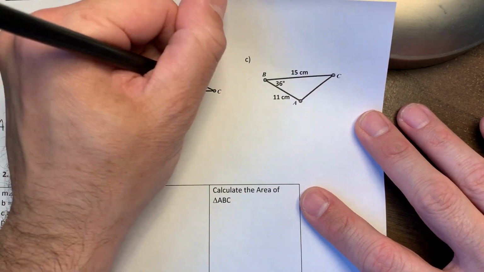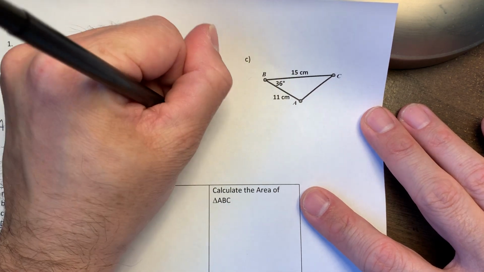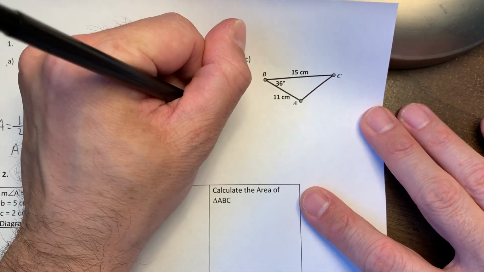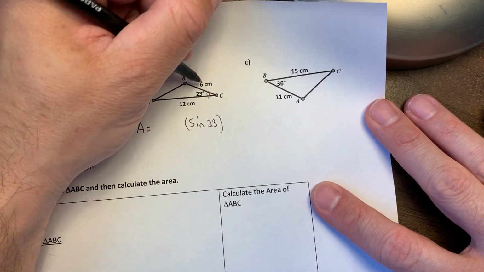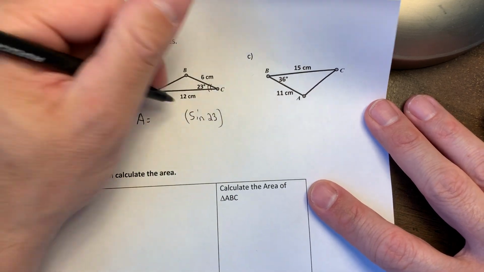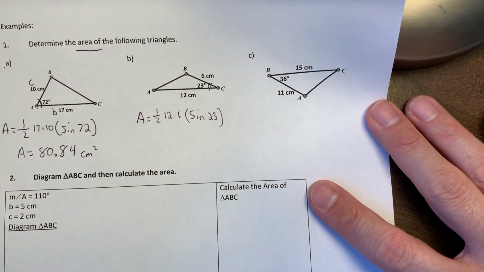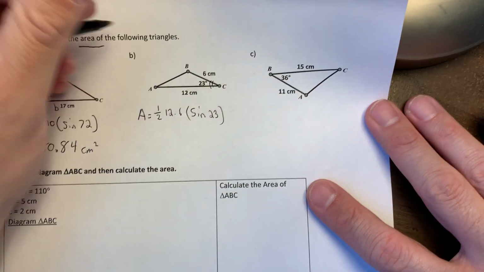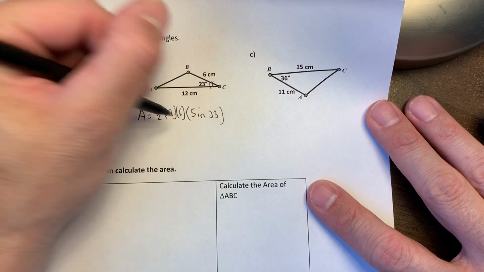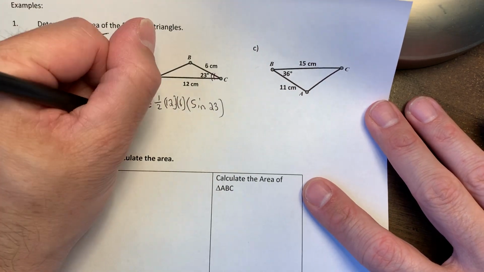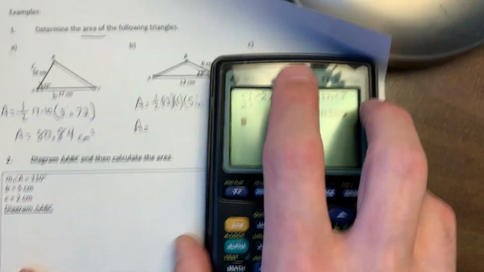Area equals. I want to do the sine of C, right? So I want to do the sine of 23 degrees, okay? Look, you got 6 and 12, right? Okay, 1/2, let's do 12 times 6. You know what? You could put these in parentheses. It doesn't matter. It's just multiplied times itself. So all you guys got to do is this, right?